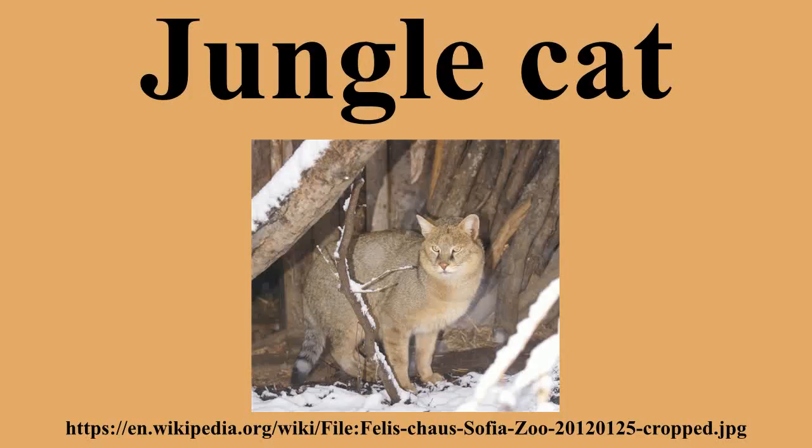It generally occurs up to an altitude of 1,000 meters, though it may occur as high as 2,400 meters in the Himalayas. The jungle cat is largely oriental in its distribution. It is found in China, the Indian subcontinent, the Middle East and Central and Southeastern Asia. They are the commonest small cats in India, believed to be absent from south of the Isthmus of Kra in the Malayan Peninsula.